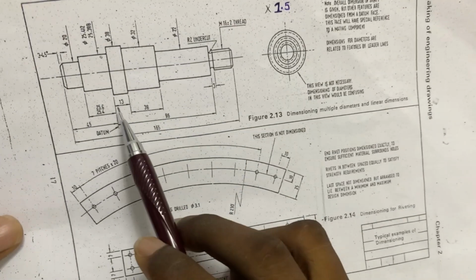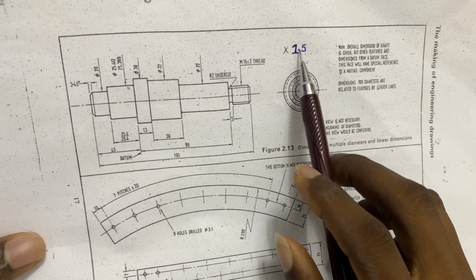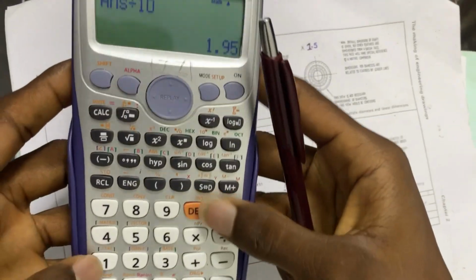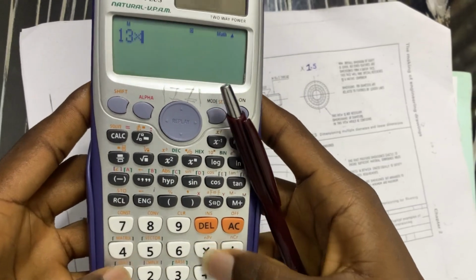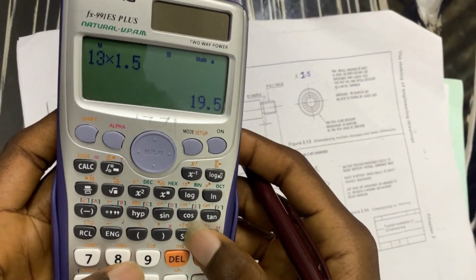So now we want to get our 13, and don't forget we are going to multiply by 1.5. So we're going to do 13 times 1.5, which will give us 19.5, and 19.5 is also the same thing.